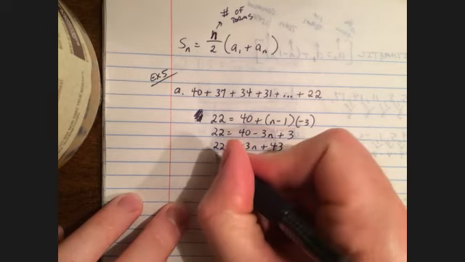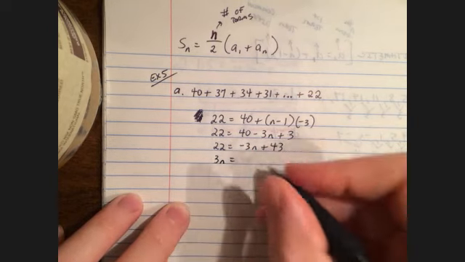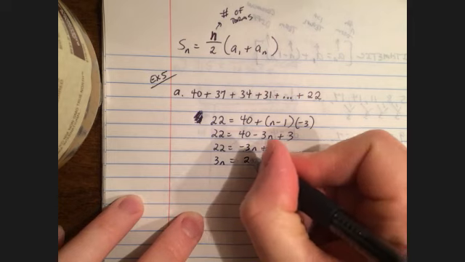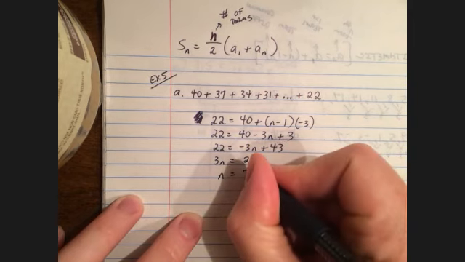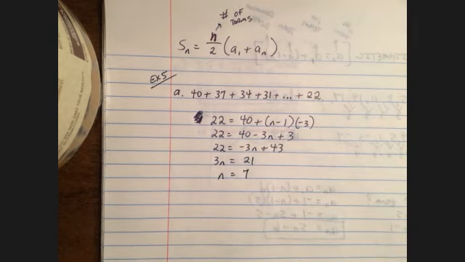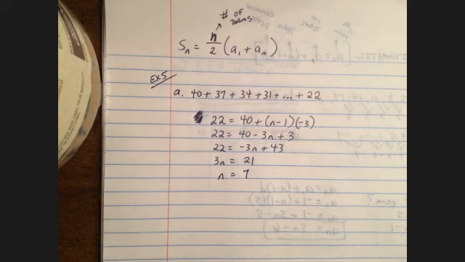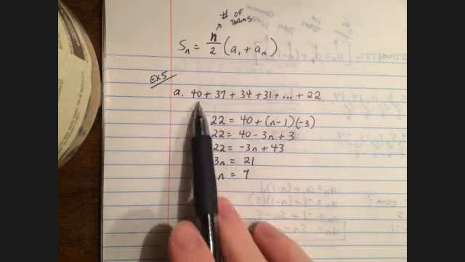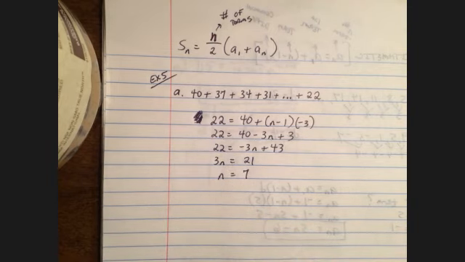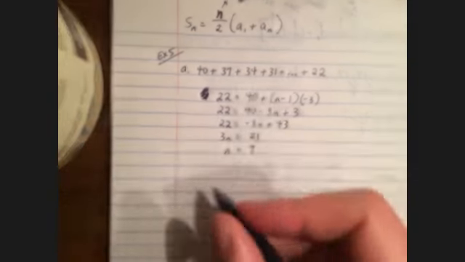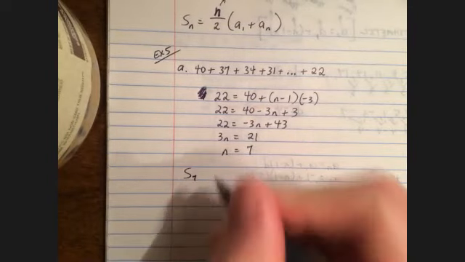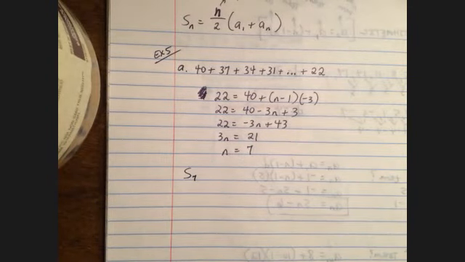I like to do this. I'm going to add 3n over and subtract the 22. So it looks like 22 is the 7th number if it were a sequence of terms being added together, which essentially means there are 7 numbers in this sequence. So now, our series. Now we can say, well, let's find what all those numbers add together would be.